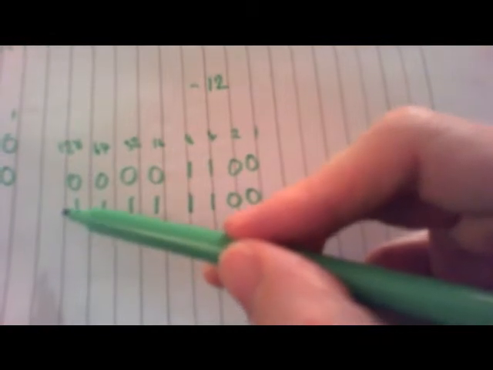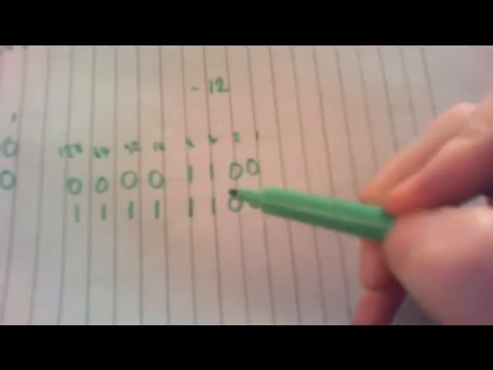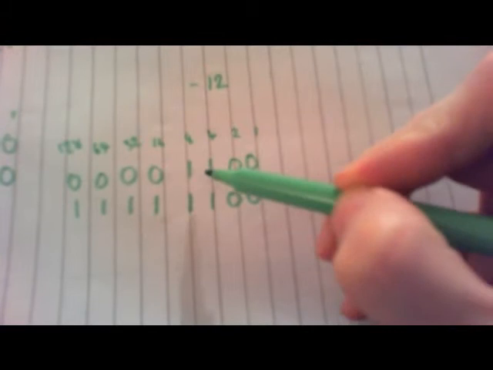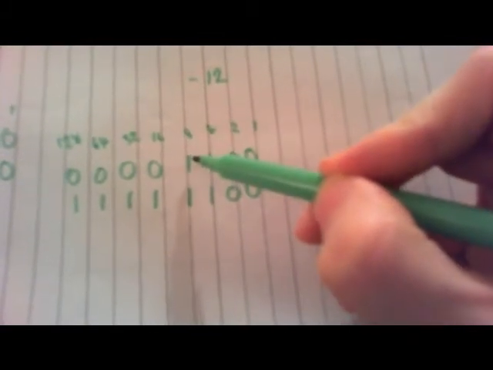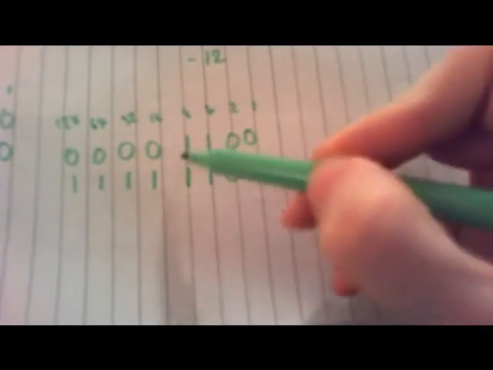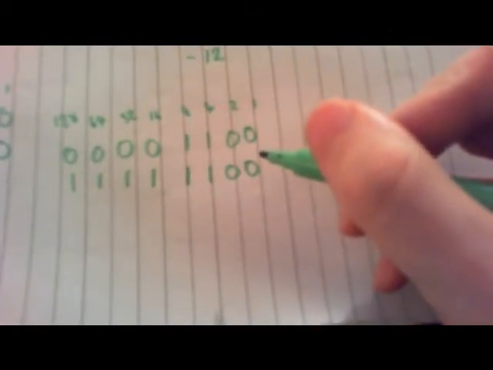I could add minus 128 plus 64 plus 32 plus 16 plus 8 plus 2 to find out the answer. Or up here, you can see that it's going to be minus 12 because 8 plus 4, because this is that flipped, 8 plus 4, remember it was a minus number, and there's your answer.